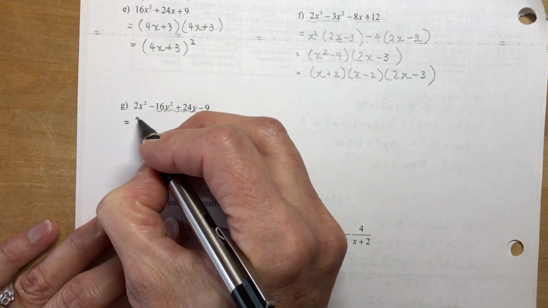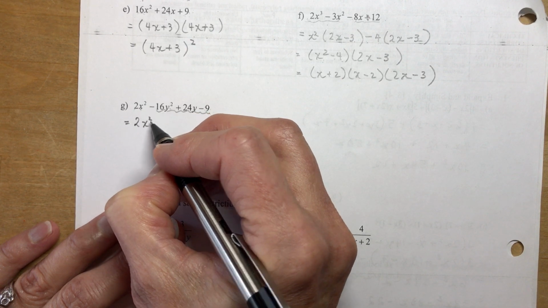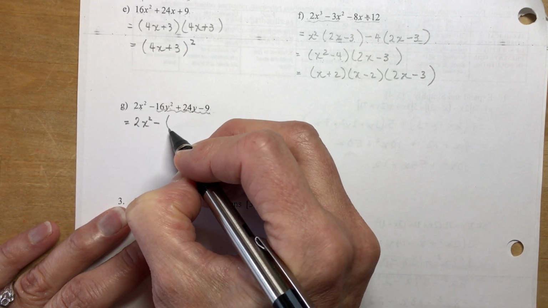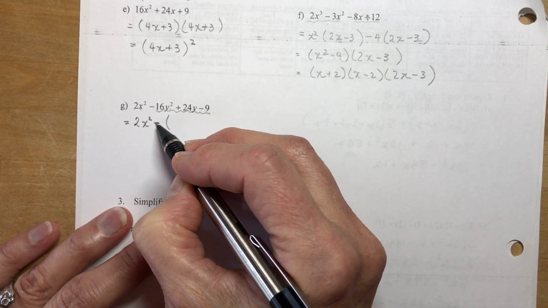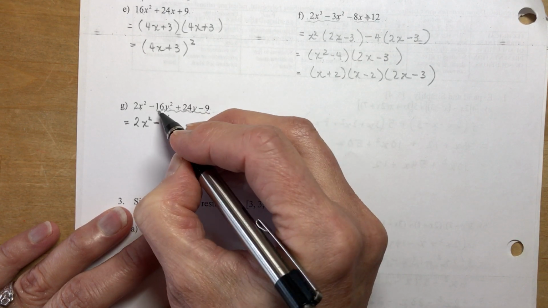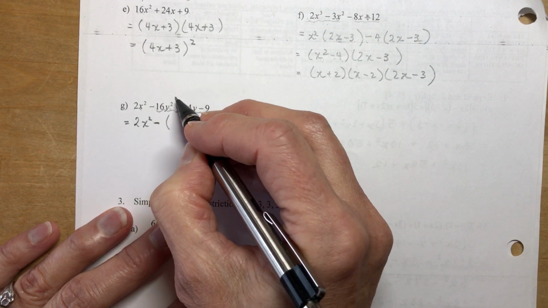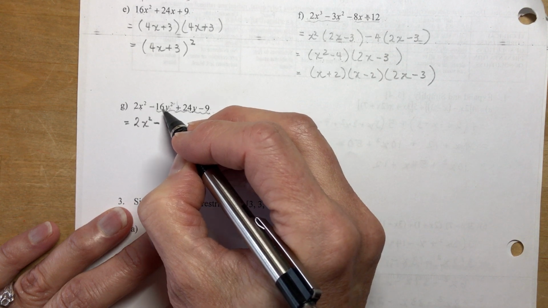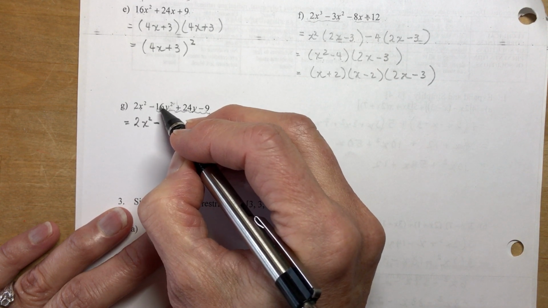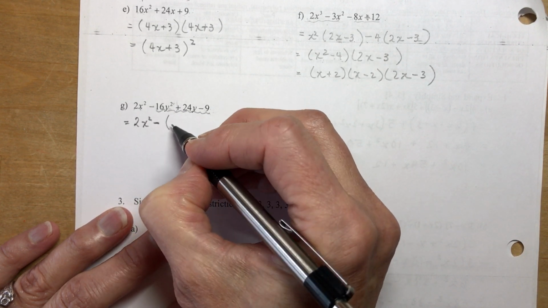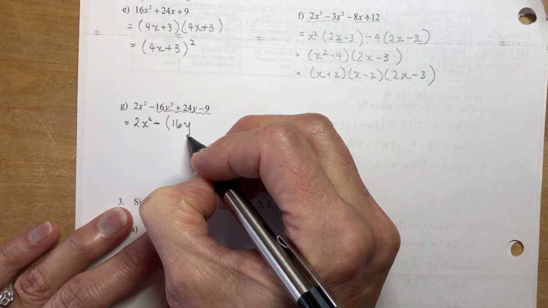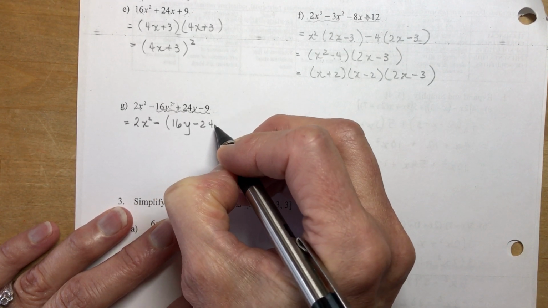Now, you have to kind of play with these and get used to seeing these types of patterns. But if I take out a minus sign from each of these, because when you factor, of course, you want the coefficient of your power of 2 variable to have a positive value, so I'm going to make these all change signs.